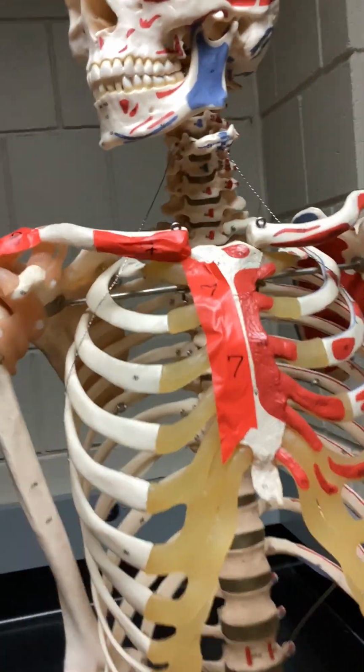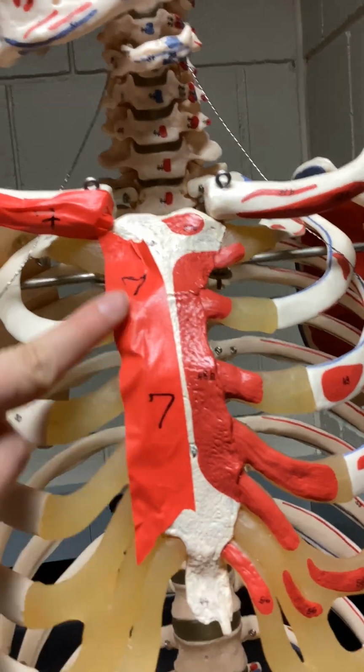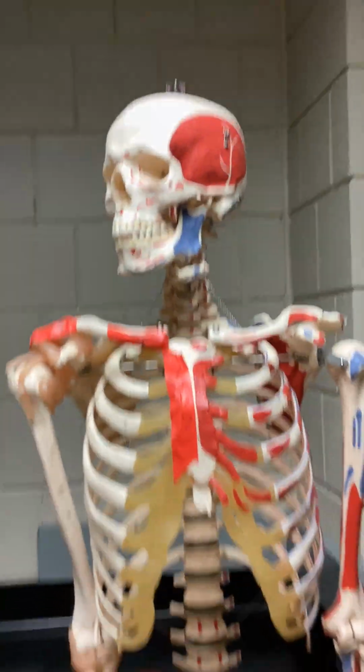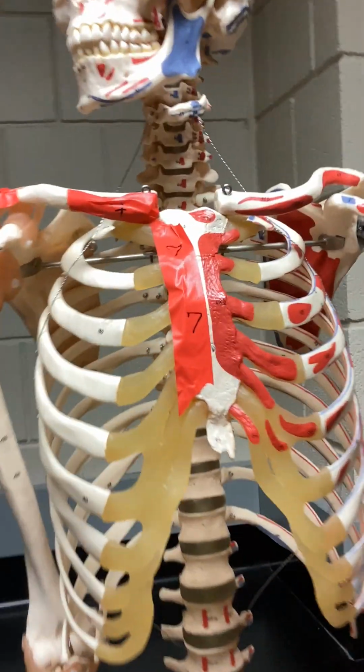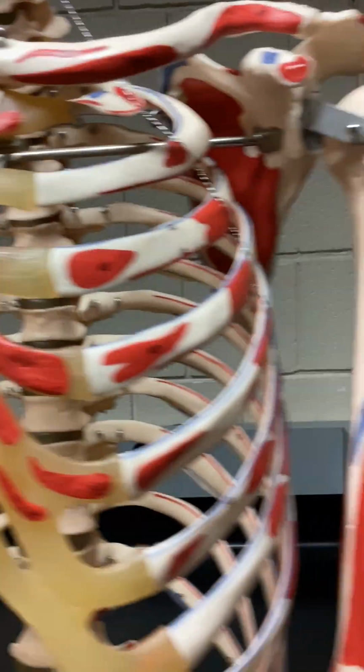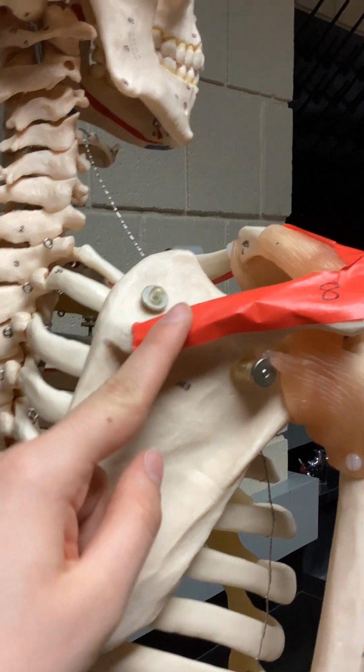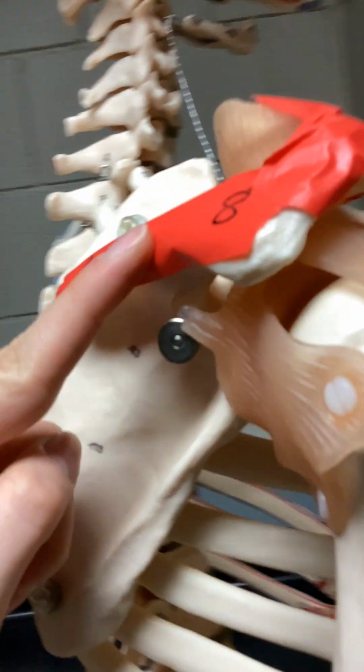Okay. Now number 7 is back onto the skeleton. And it's what muscle originates here? 8. What muscle originates here? Okay.